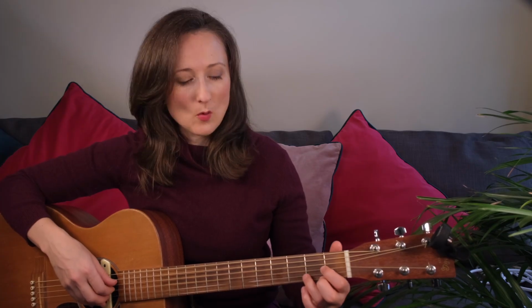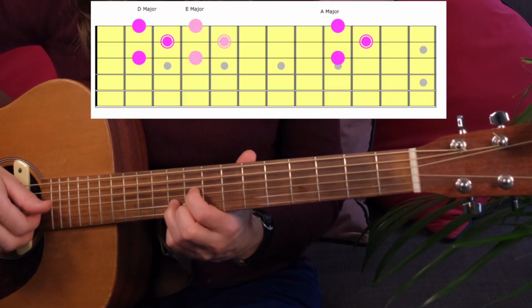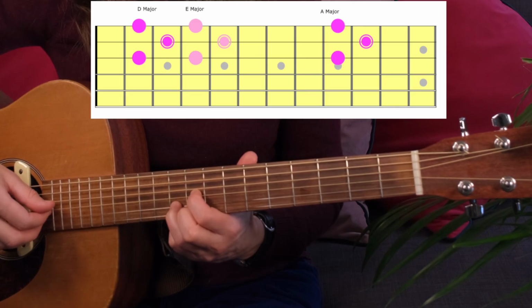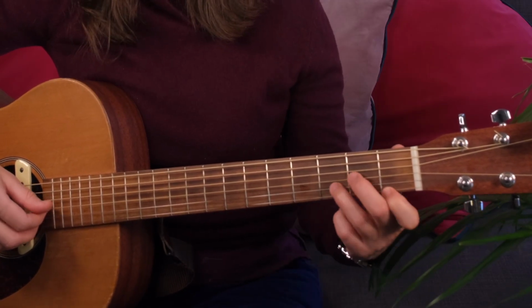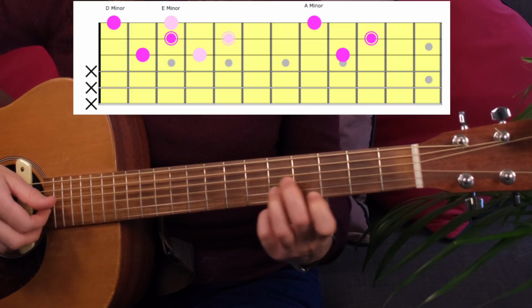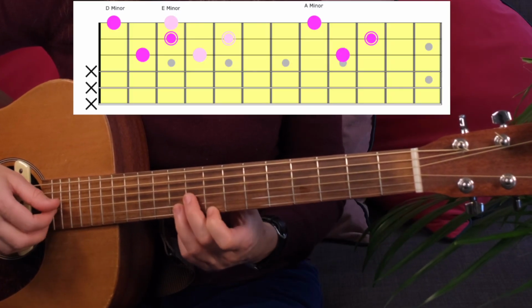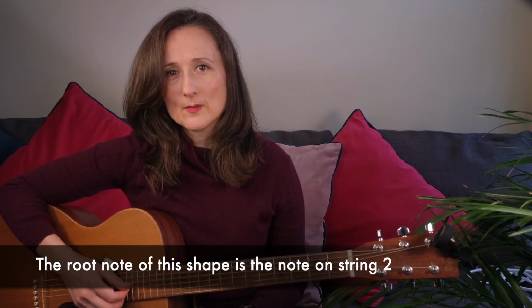Okay, so let's imagine I have 3 chords. I could play them all with this particular shape with a root note on the 2nd string. So I can play A, D, E, A. And we can do something very similar to make this minor. We change the shape a little bit, so it looks like D minor. And then we move that to wherever we want to go. The note on string 2 is the name of the chord we want to play.